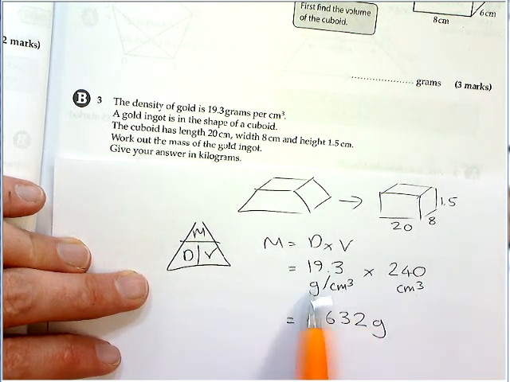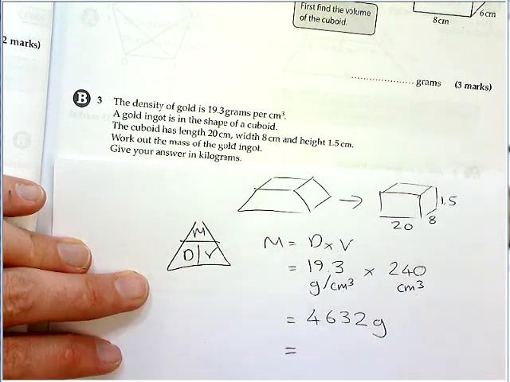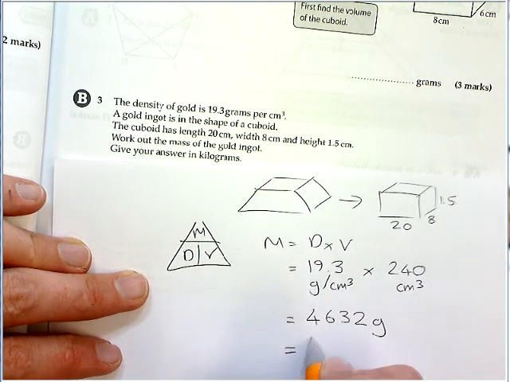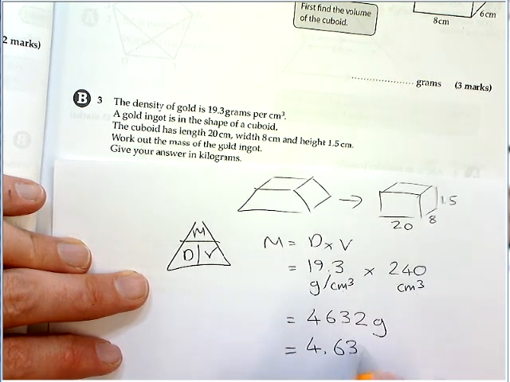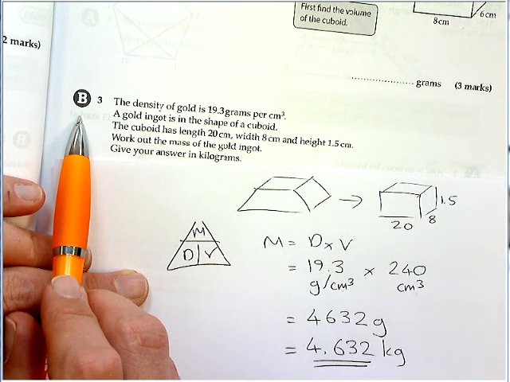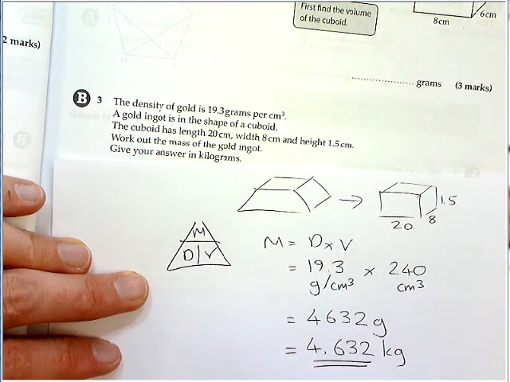You're basically going to get whatever the units say. Now this question wants it in kilograms. So how many grams are there in a kilogram? 1,000. So I have to make this smaller by 1,000. So it's going to be 4.632 kilograms. So that is a grade B style question. The one I did before, which has less working out for finding the volume, that's grade C. All right.